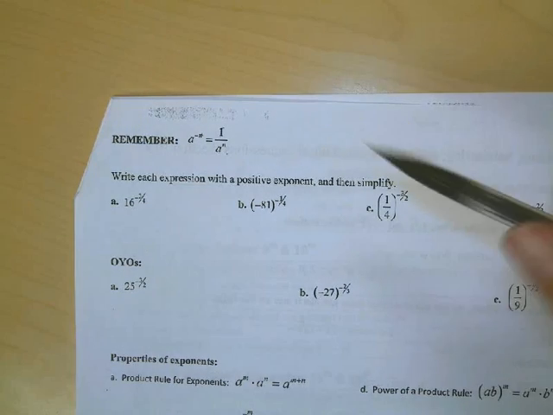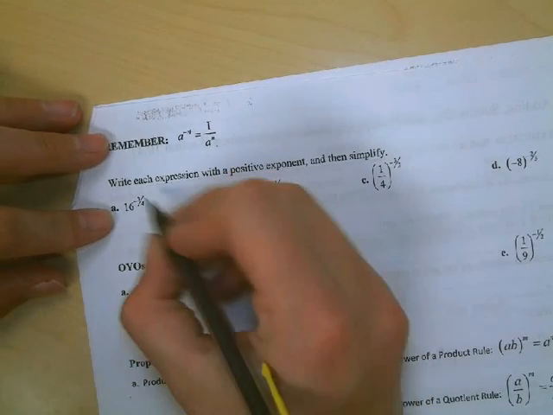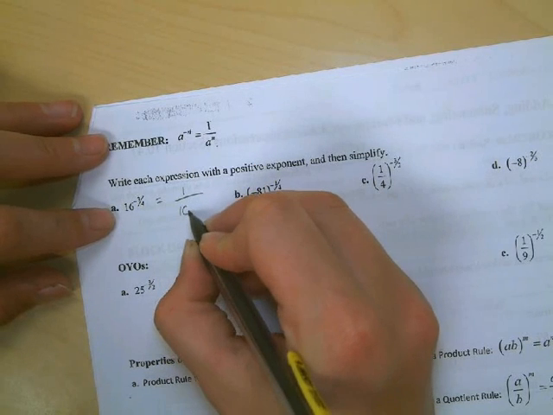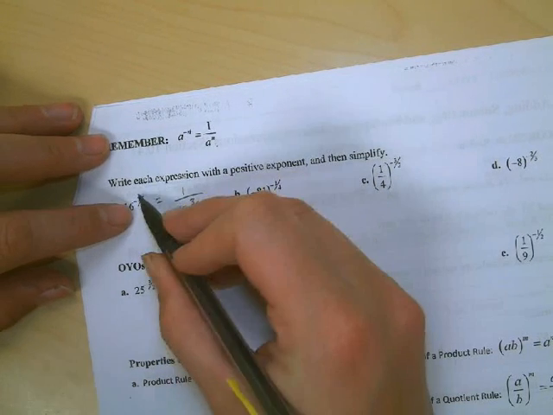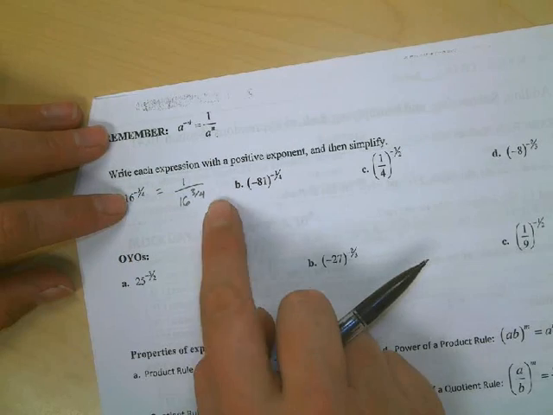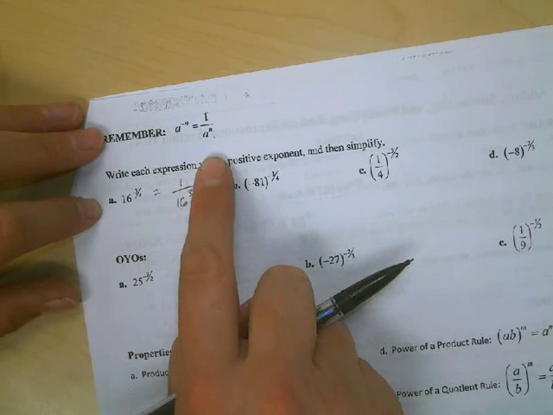Everything else, you just do the same way. A negative exponent takes the whole entire thing and drops it to the bottom. Never, ever, ever flip your exponent. You just drop the whole thing to the bottom and your exponent is now positive. That's what a negative exponent does. It takes the whole thing to the bottom.